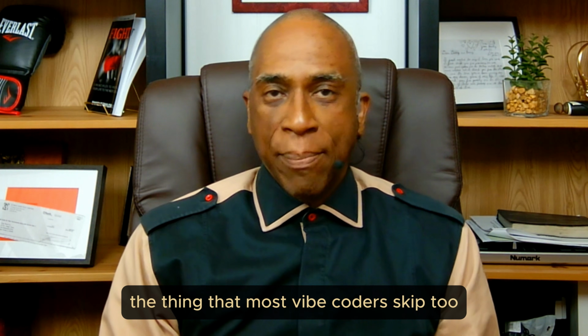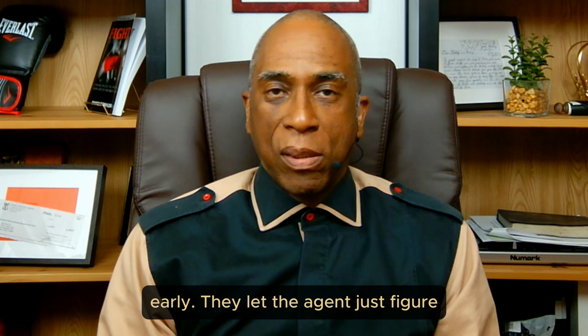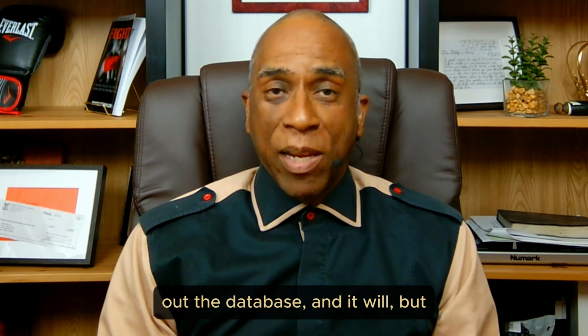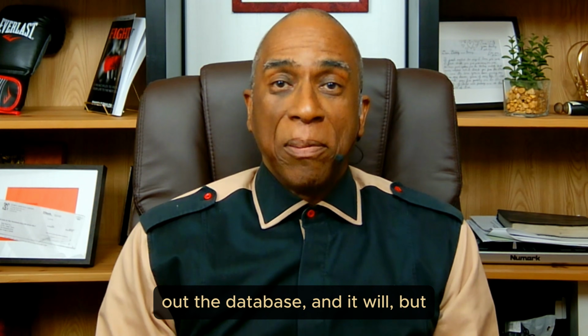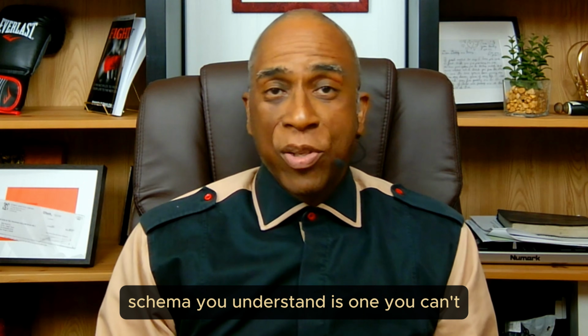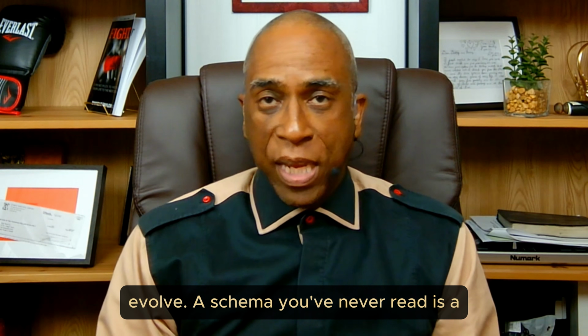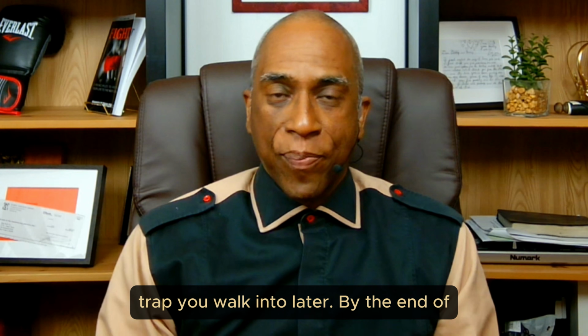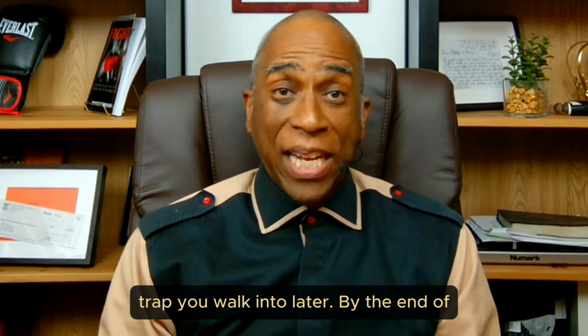Here's the thing that most vibe coders skip too early. They let the agent just figure out the database, and it will, but "figure it out" is not a schema, right? A schema you understand is one you can evolve. A schema you've never read is a trap you walk into later.